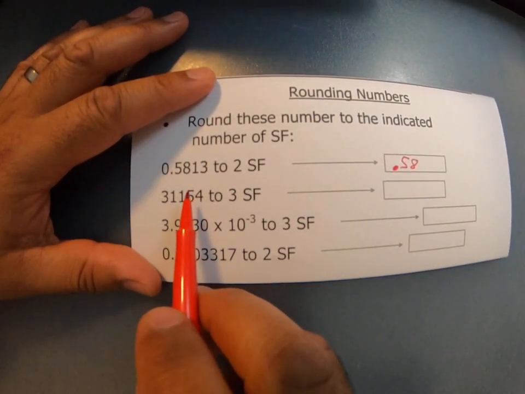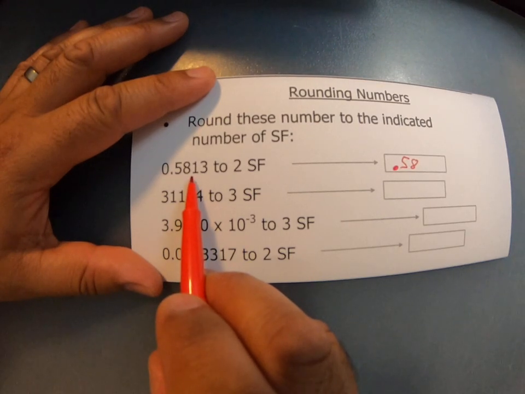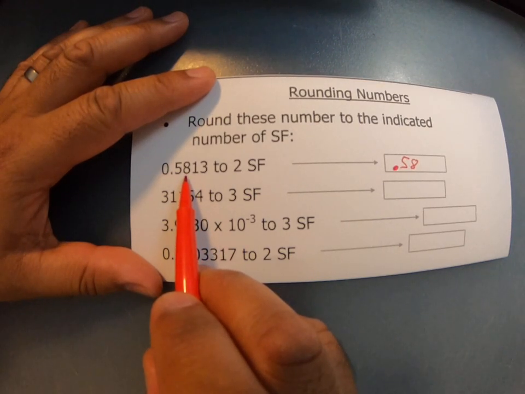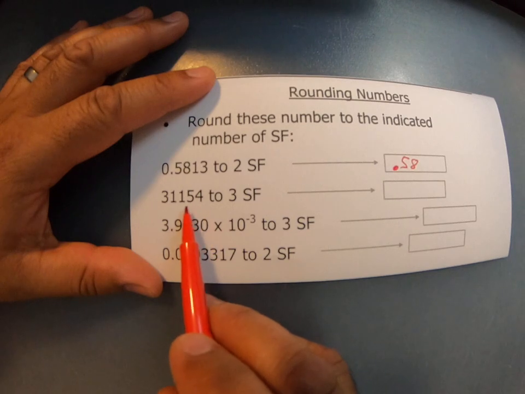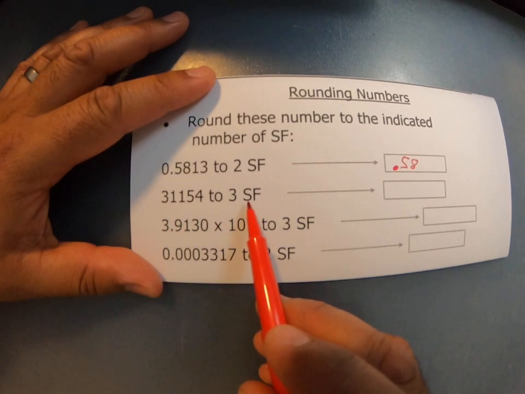So remember the rule of rounding, that if you have a number that's 5 or greater, you round the previous number up. But if it's not, it stays the same. So how about this one? 31,154. We need to round to three significant figures.